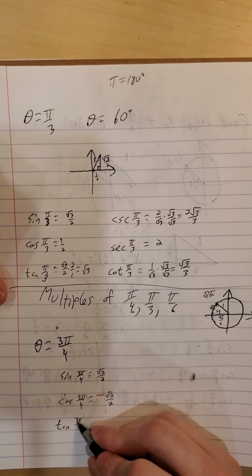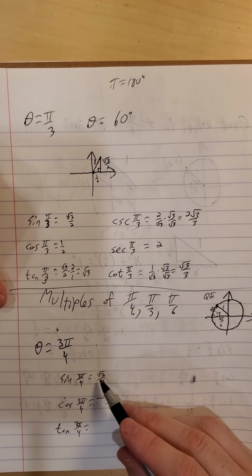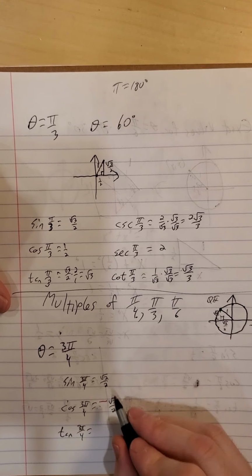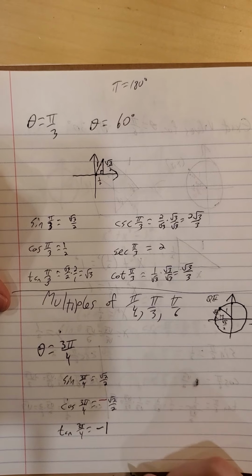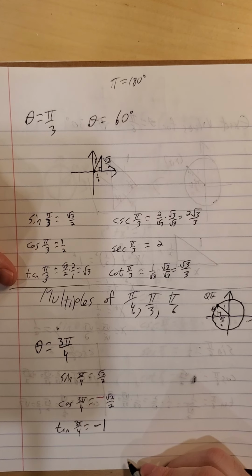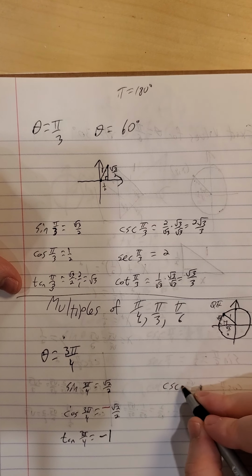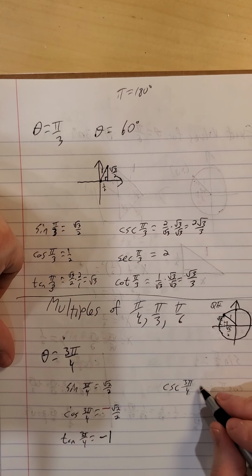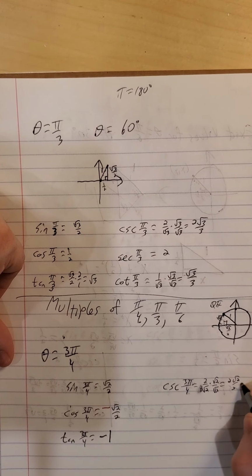Tangent of 3 pi/4, x over y, or I'm sorry, y over x, or sine over cosine, whichever way you want to think of it. And a positive over a negative is a negative, and same absolute value, so they get a 1. So -1 would be our tangent. And then they're buddies. So the cosecant of 3 pi/4 is just the reciprocal of √2/2, which is 2/√2. And rationalize and reduce. So 2√2/2, which is just √2.